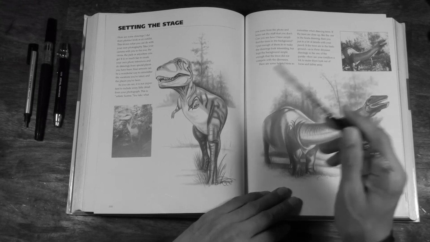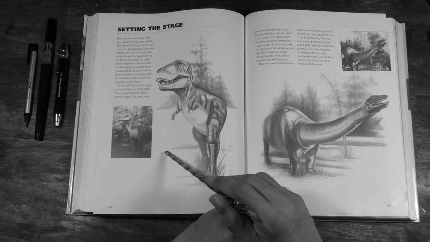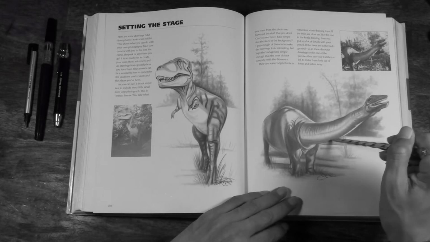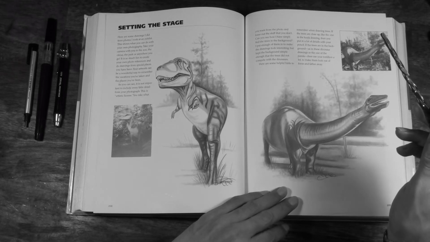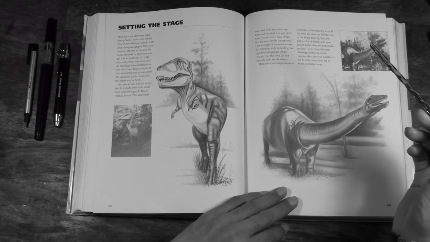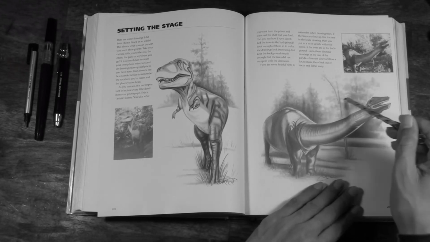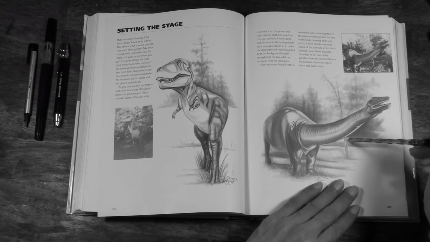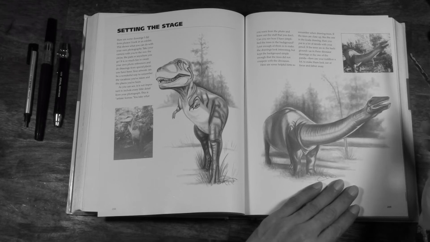And in the last section of this book, there's a lot on landscape and basic trees and plants and structures. And so now you can take your subject and put them in an environment.